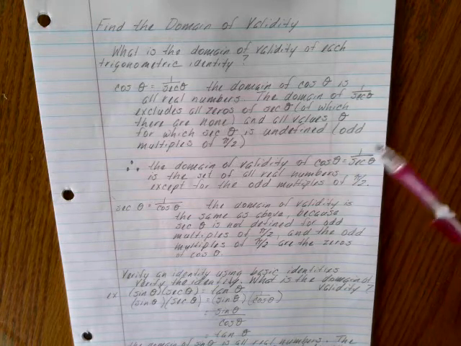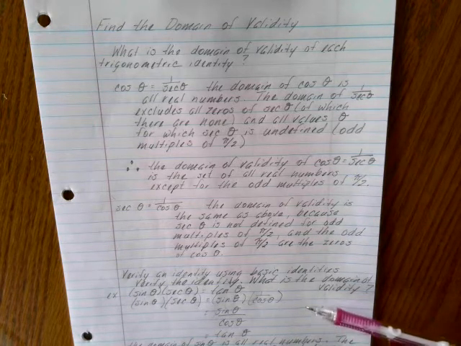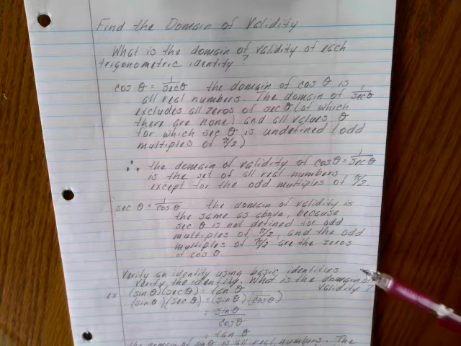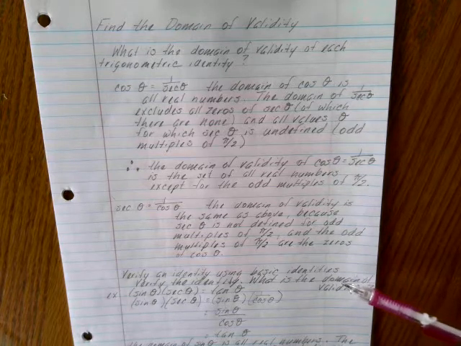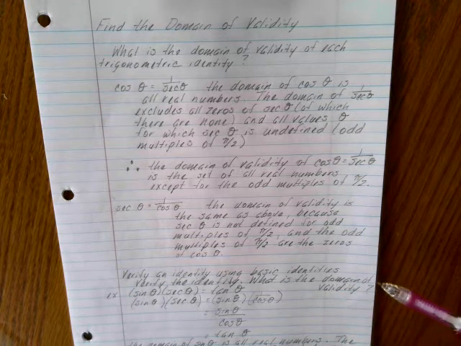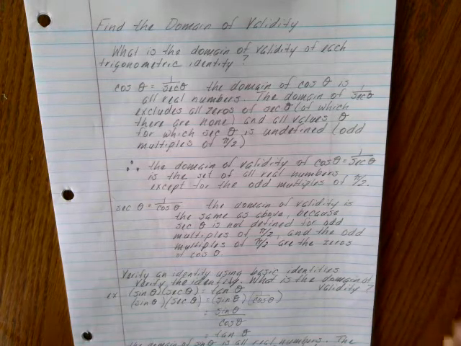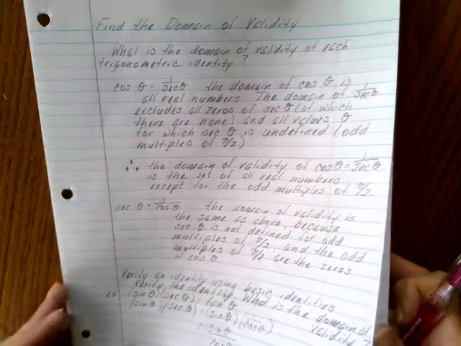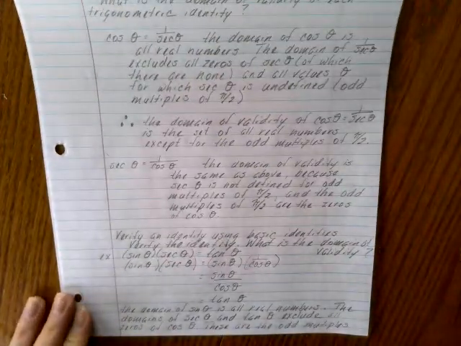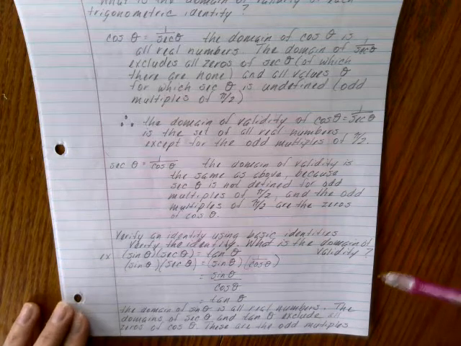All right, something else that you might be asked to do is to verify an identity using basic identities. So if you verify the identity, what's going to be the domain of validity? So this is going to be a two-parter. We're going to have to verify it, which means we're going to have to make it equal to what it's supposed to be equal to, and then we're going to have to find the domain of validity.